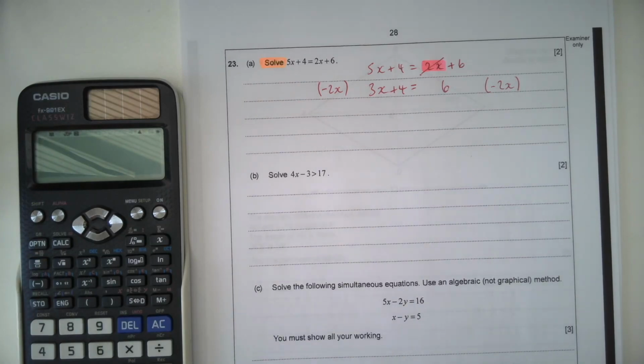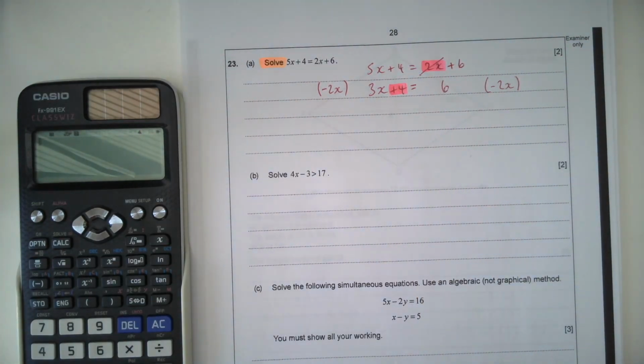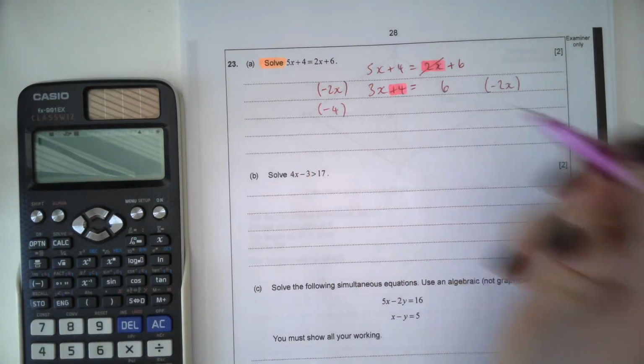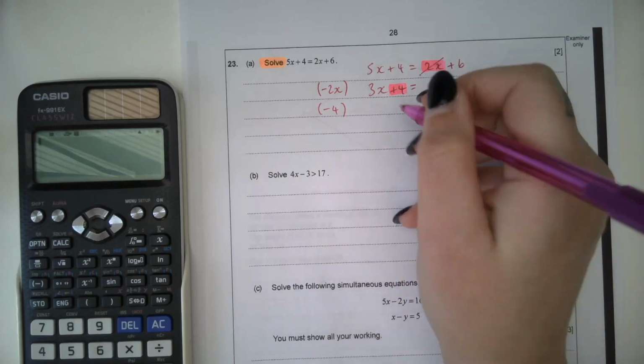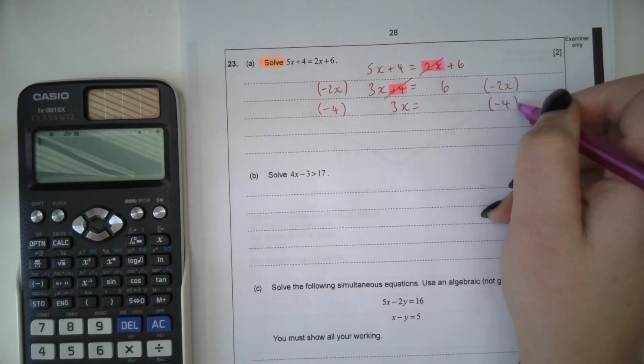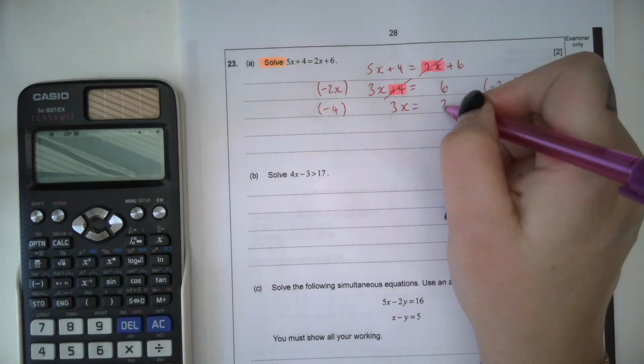So the next thing I'm going to do, I'm aiming to isolate the x term. So I'm going to eliminate the positive 4. The opposite of adding 4 would be to subtract 4. So the left-hand side, subtract 4 leaves me with 3x. We eliminate that plus 4. But I need to do the same to the right-hand side to balance the equation. 6 subtract 4 is 2.